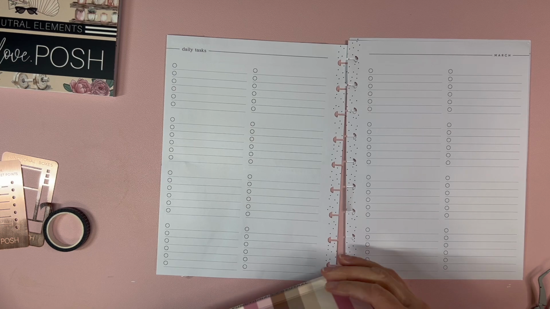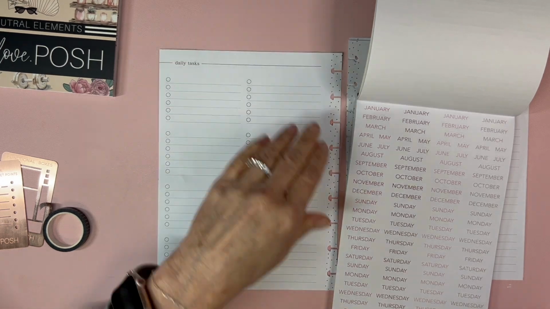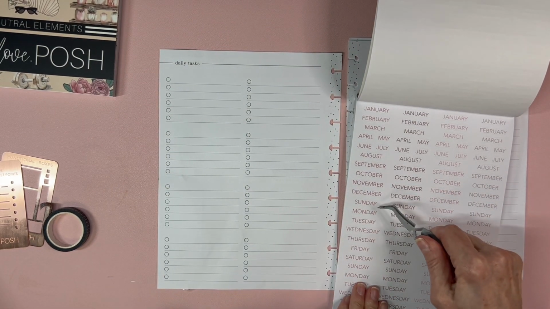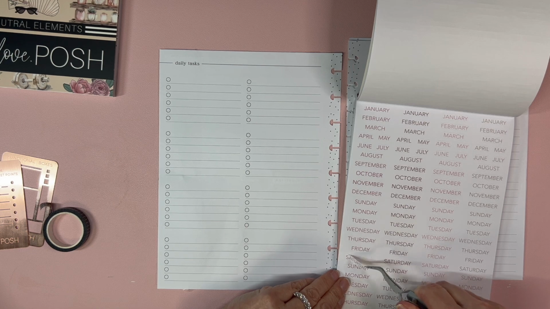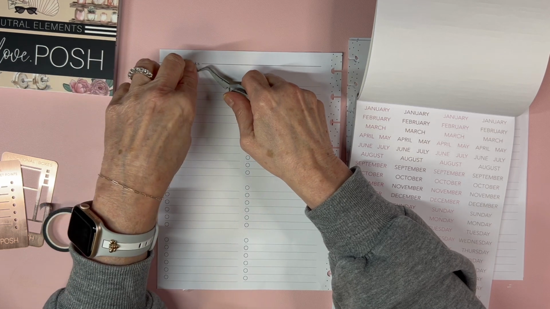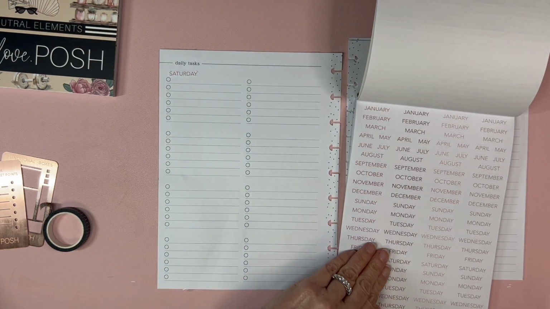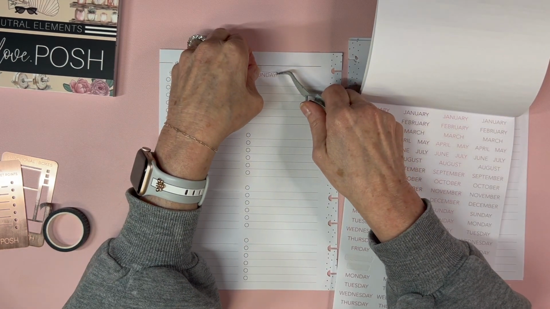So let's start with, let's see, we said that it is on a, what did we say, a Saturday? I think that's what it was. Yes, Saturday was the 1st. So I'm going to start with Saturday. Put that here. And then I'll go across and go Sunday.